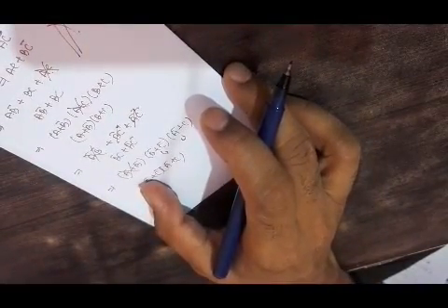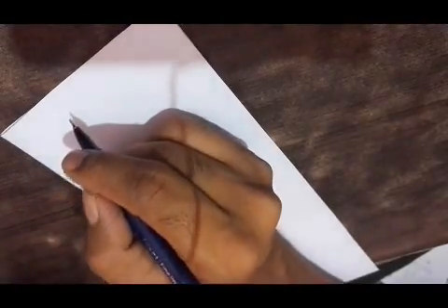Now we will come to some advanced forms where we can implement this boolean algebra. So let's start.